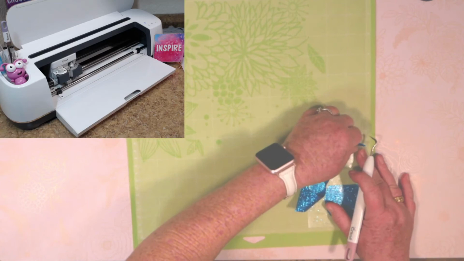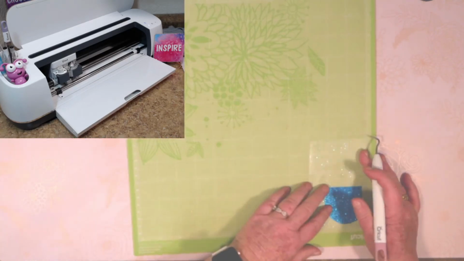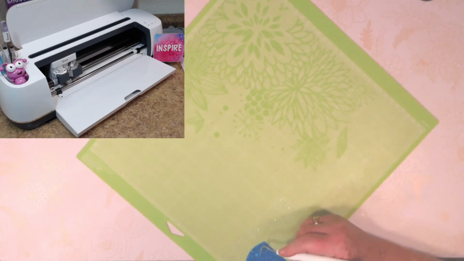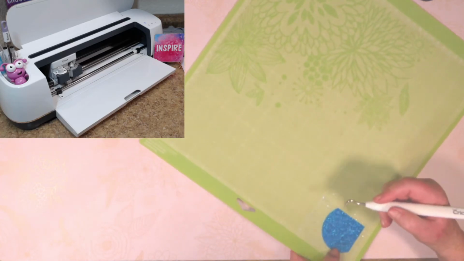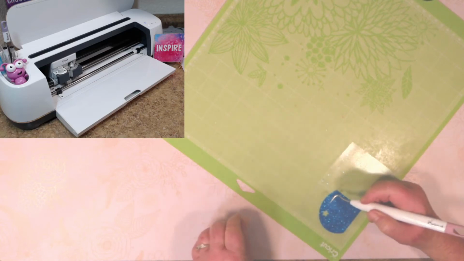I should have cut that. I ended up wasting some. I totally forgot to cut that. My bad. And so now I'm just picking out, and you probably can't see it, I'm just picking out the individual stars.